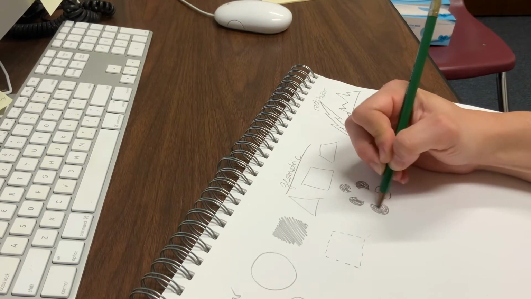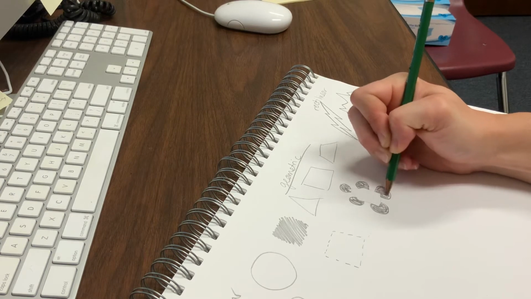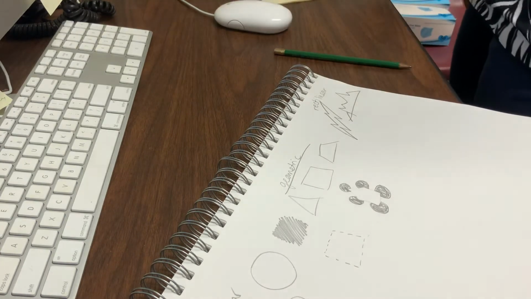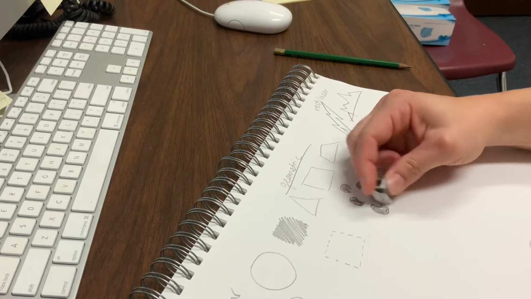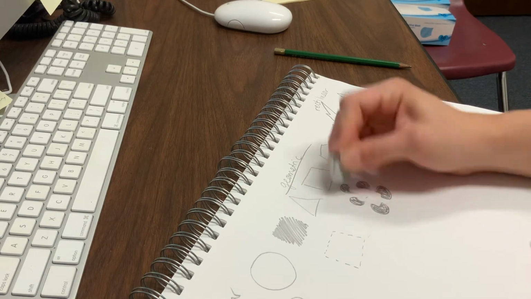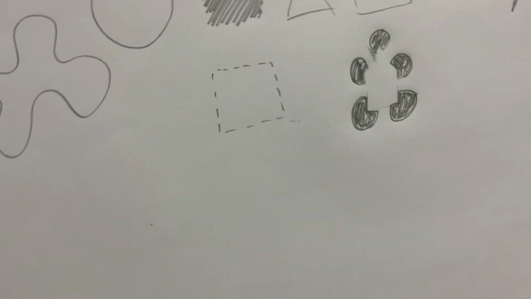Implying that there is a house shape here. I'm going to erase that first house that I drew. So implying that house shape there, and also implying that there's circles as well. So implied shapes.